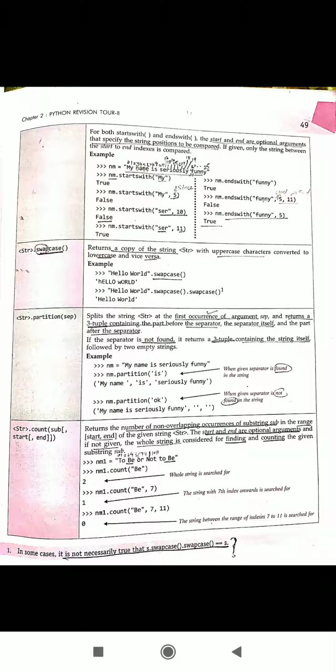Now the next function is the swapcase function. Swapcase will do the swapping. It returns a copy of the string with uppercase characters converted to lowercase and vice versa. It means if you provide uppercase, it will give you lowercase, and if you give lowercase, it will provide uppercase. So the string is this. Now the swapcase function will invert the cases. See here, title case was used, so whatever was capital has become small, and whatever was in lower case has been converted into uppercase.